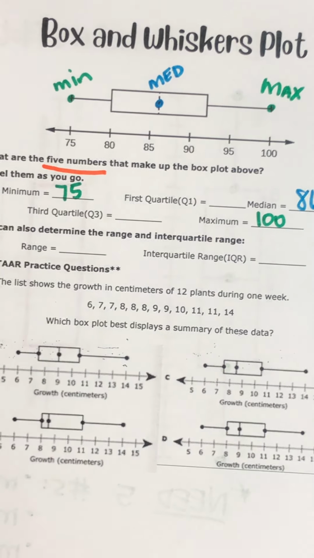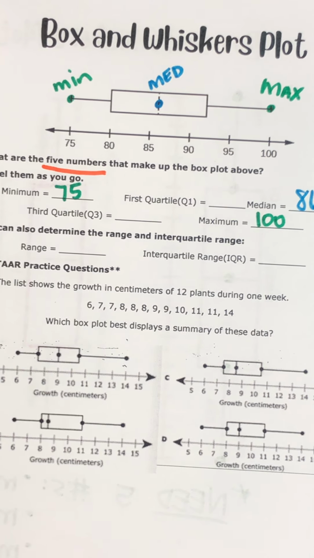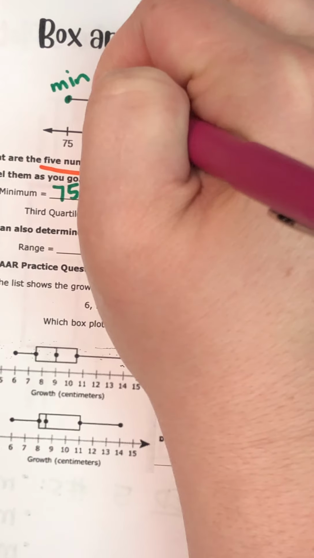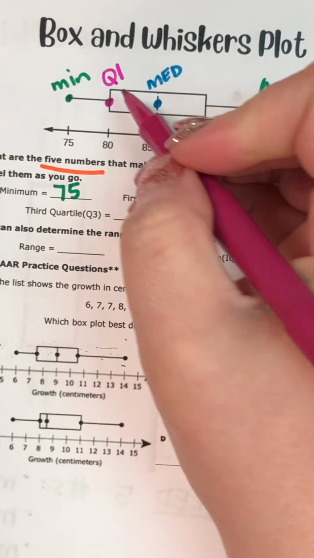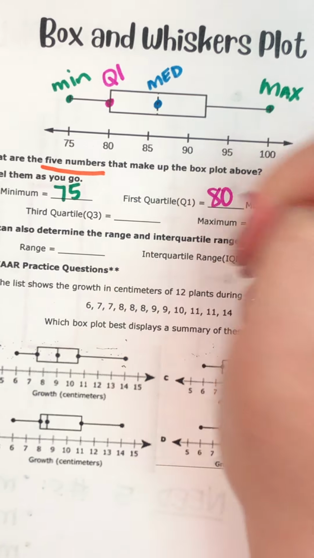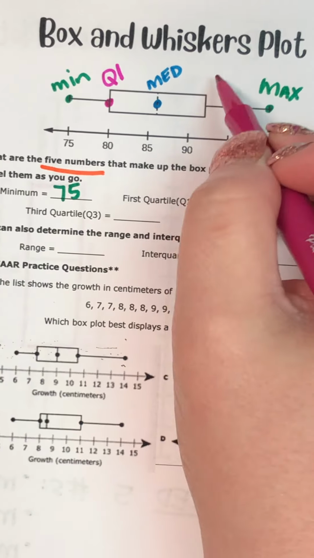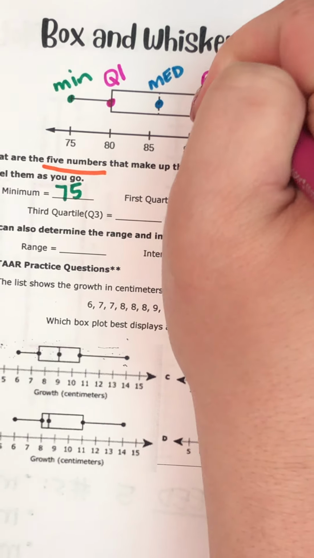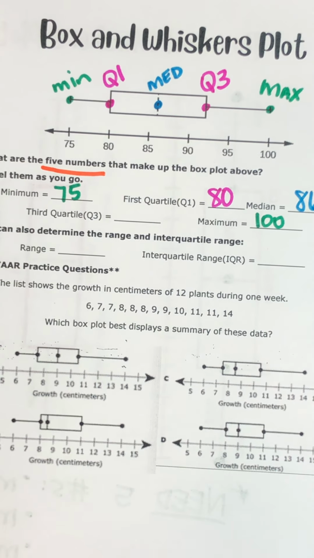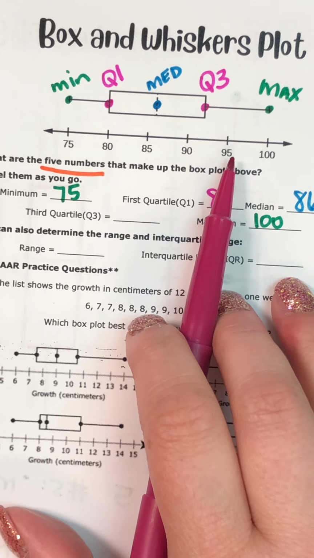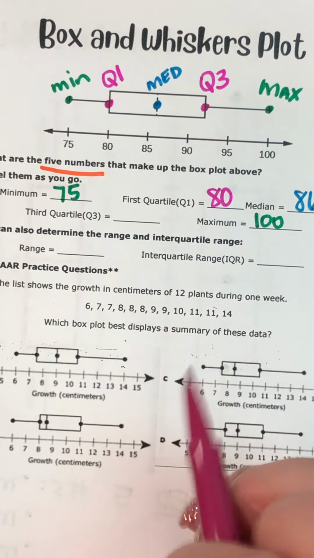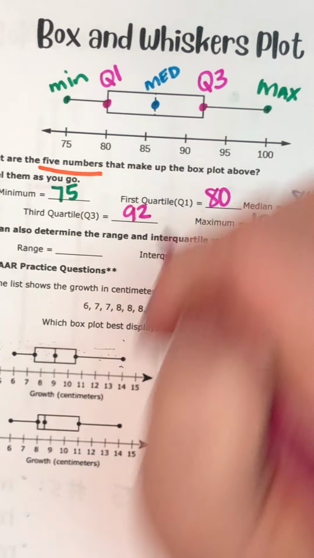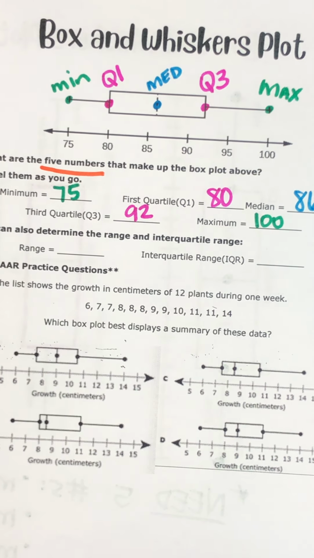Then we have our first quartile and our third quartile. Our Q1 is right at 80. Remember, your quartile 1 and quartile 3 make up that box. Our Q3 looks like it's between 90 and 95, so I would call that probably a 92. Those are the 5 numbers that make up our box and whisker plot.